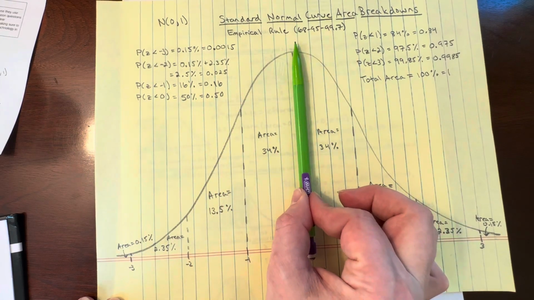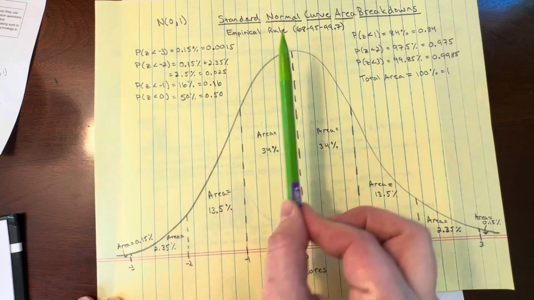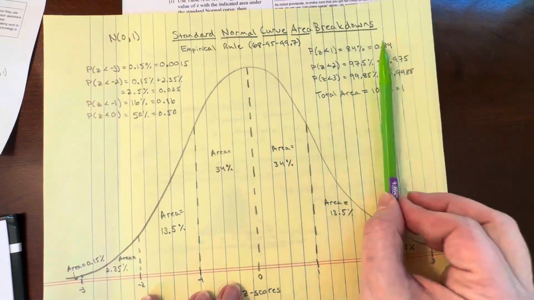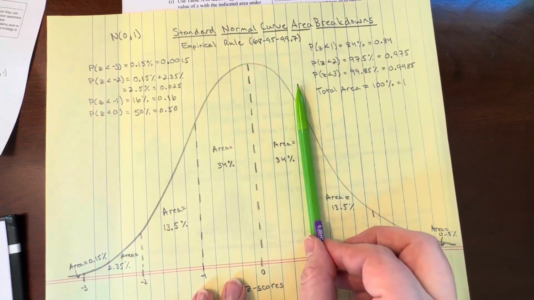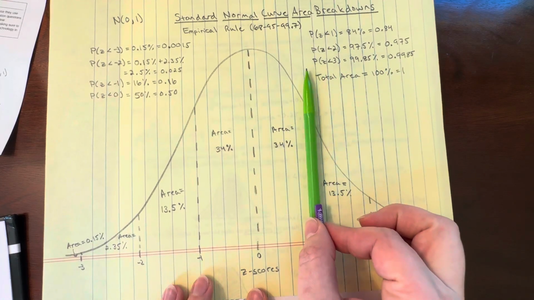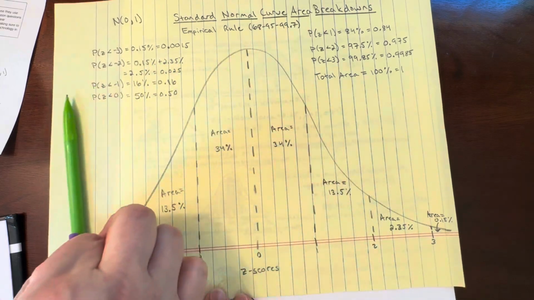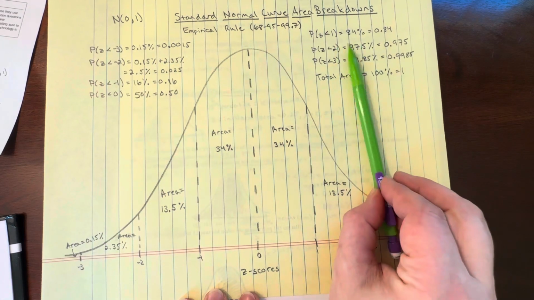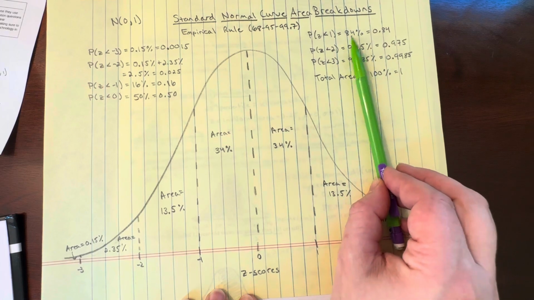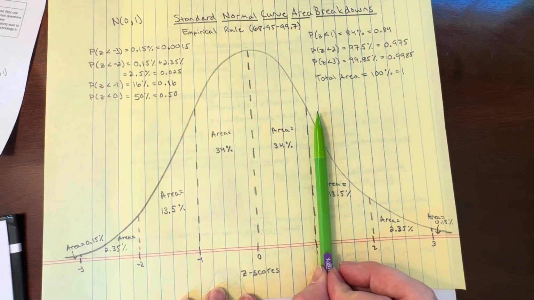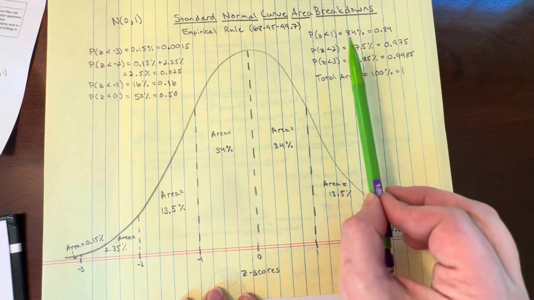Directly at the mean would be 50% to the left and 50% to the right. If you look to the left of a z-score of +1, so z less than +1, that would be this 50% plus the 34 here, which gives you 84%, which means that the 85% that we're looking for is literally just beyond the +1. Right?